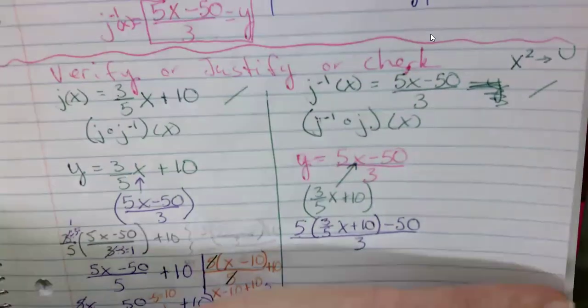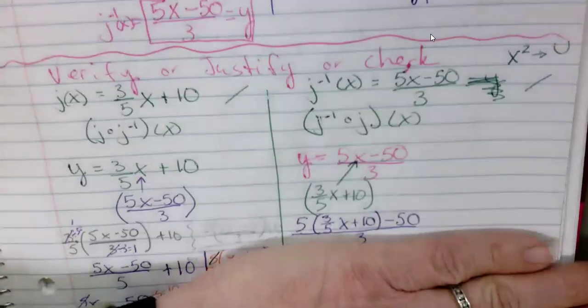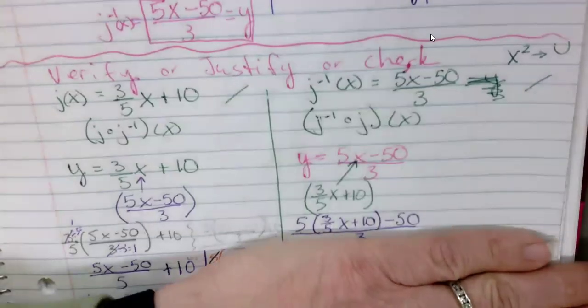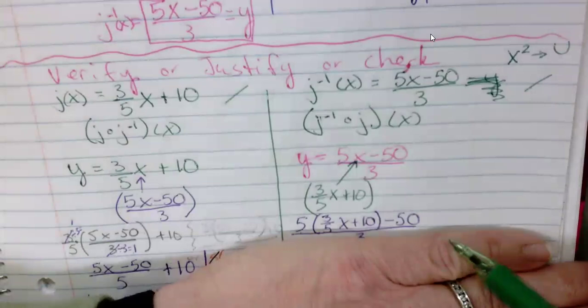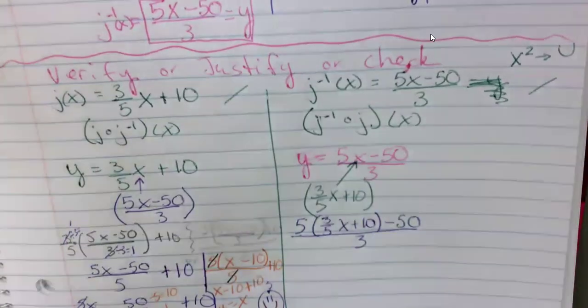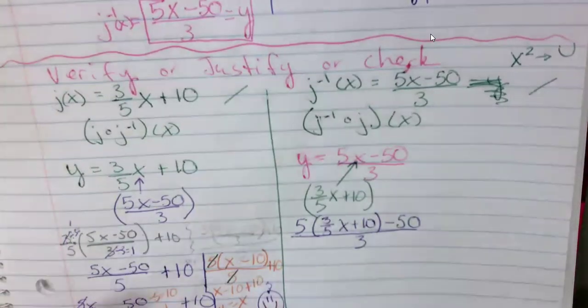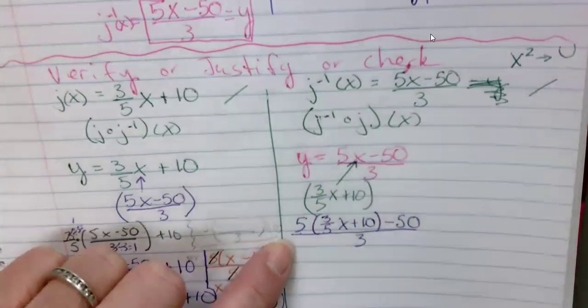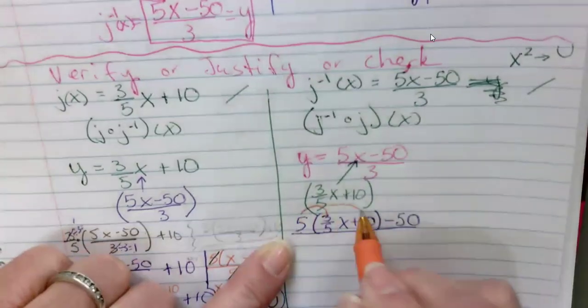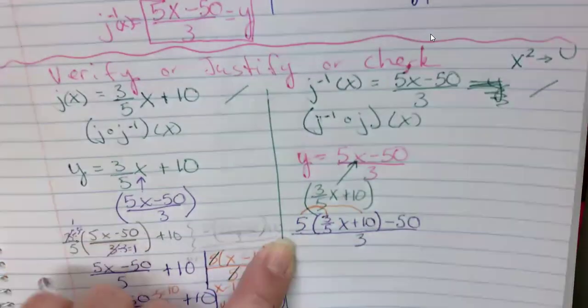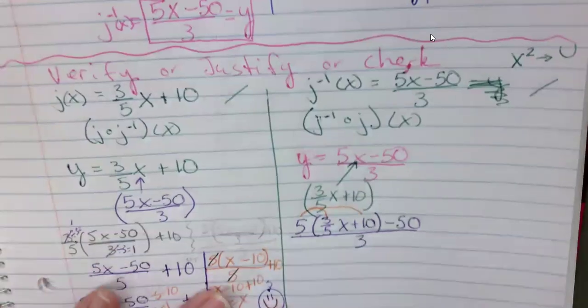So I would like to deal with the whole top part first. I would like to ignore that 3 on the bottom for a little while. So I'm going to do any math I can at the top, and then we'll deal with the 3 next. Okay? So yeah, I think we should distribute, right? Let's distribute this 5 times the 3/5 x and times the 10. I'm going to write it out so we know exactly what we did.